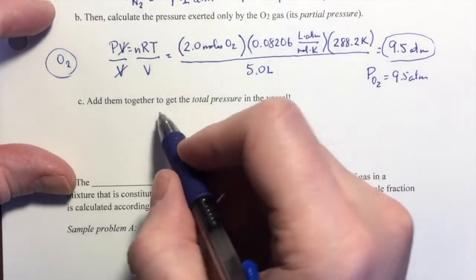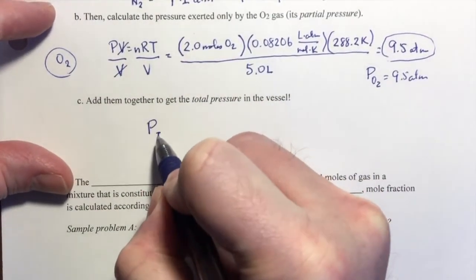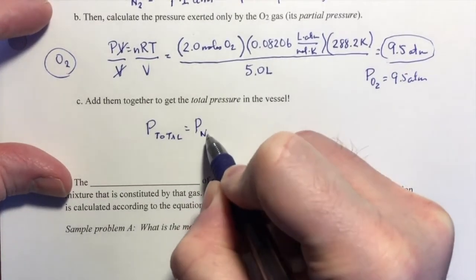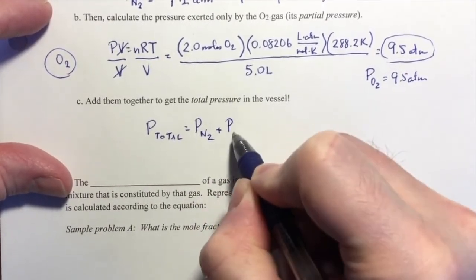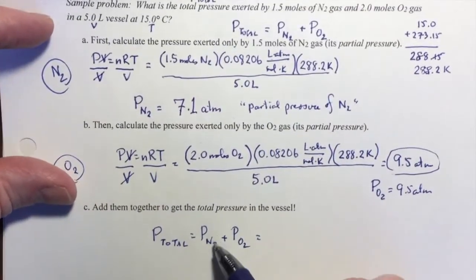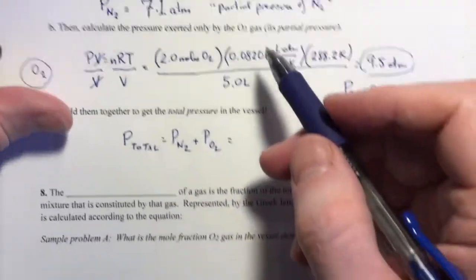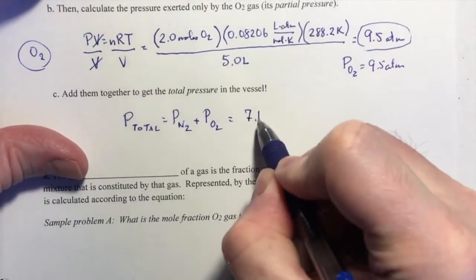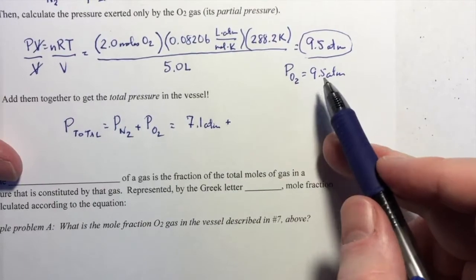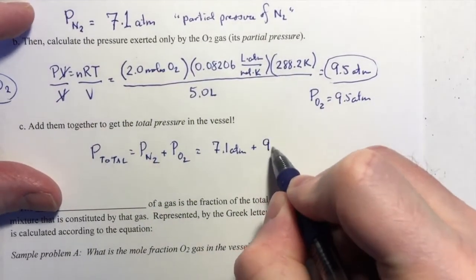So here I go, Dalton's law. Total pressure in the vessel equals the pressure from the nitrogen gas plus the partial pressure from the oxygen gas. So I'm going to plug in those values. Partial pressure for the nitrogen gas was 7.1 atmospheres. Partial pressure from the oxygen gas was 9.5 atmospheres.